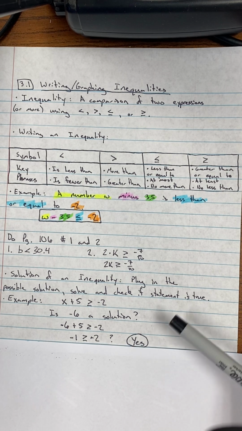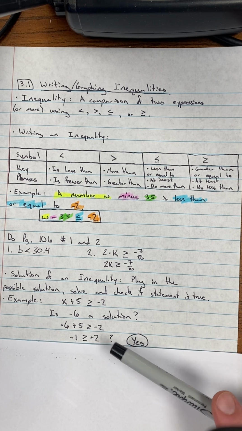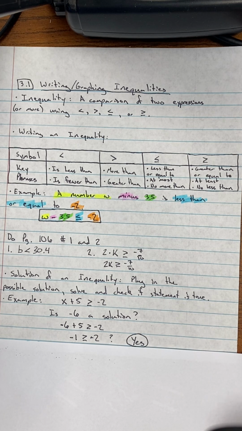And then I need to check, is it true? Some of you might instinctively go, no, 1 is not greater than 2. Well, that's not what we're asking. We're asking, is -1 greater than -2? With negative numbers, the higher the negative number, the lower the number actually is, so the answer here is yes, it is true. -1 is a greater number than -2. It's closer to 0, so it's technically greater, okay?